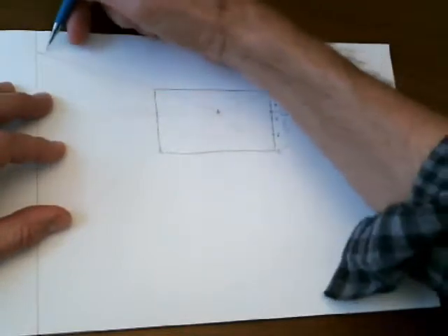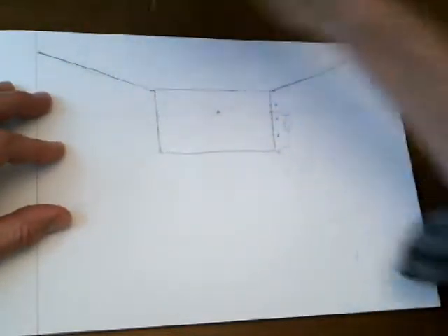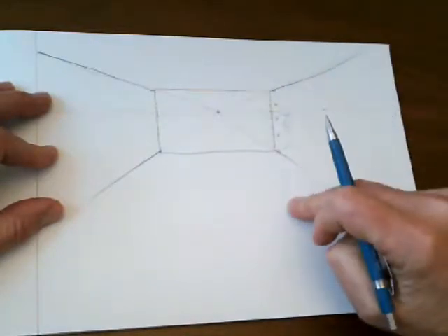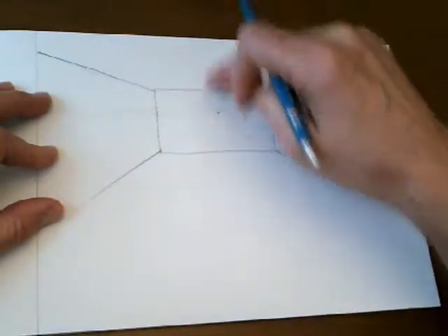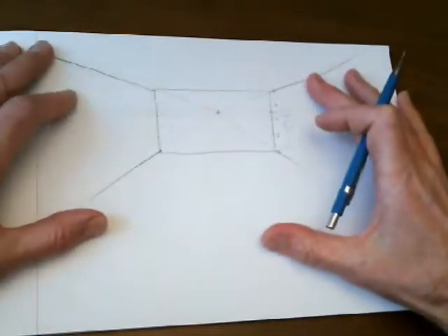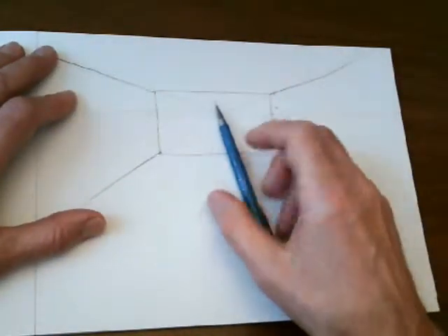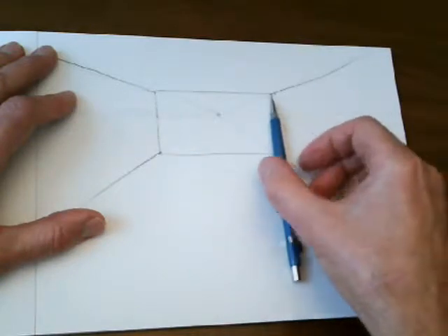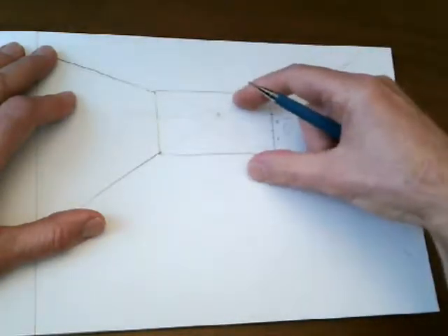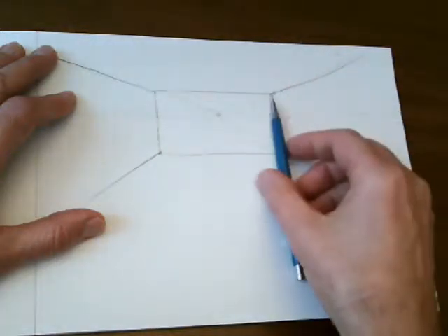And that represents then the edges between the walls and the floor and the walls and the ceiling. I've got ceiling, floor, left wall, right wall, and back wall. In one-point perspective, I can measure height and width and say that they're equal.